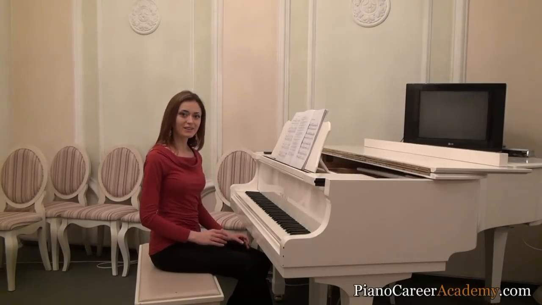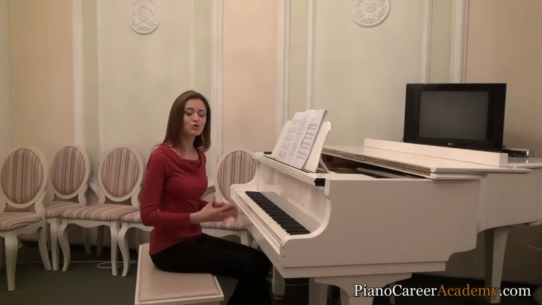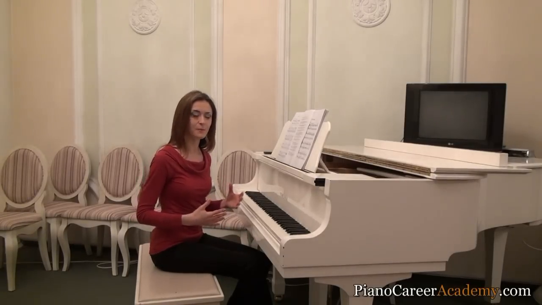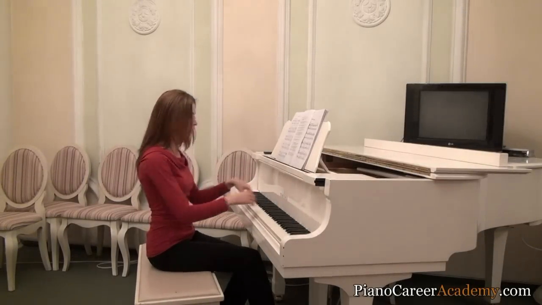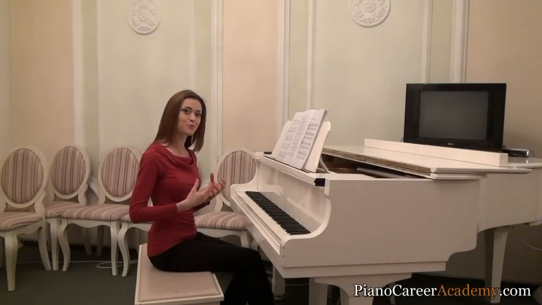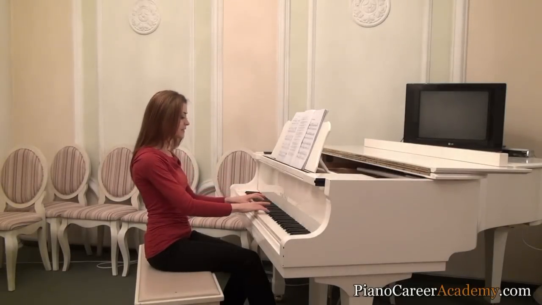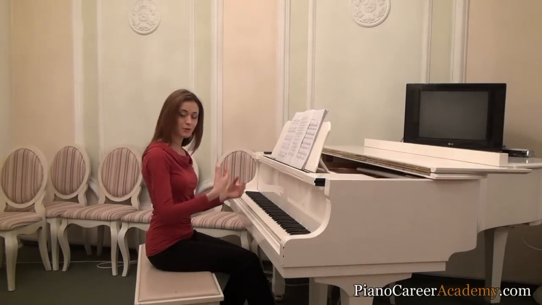However, when it comes to activating your hearing, the most important thing is awareness, simply remembering about it. So, no matter what you play, don't do it mechanically. Make sure you listen to the sound intensity carefully and ask yourself, is this a real forte? Or maybe you only think that you played forte. Is this piano soft enough? Or is this mezzo forte expressive enough?